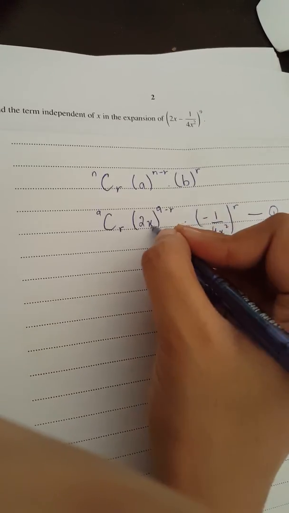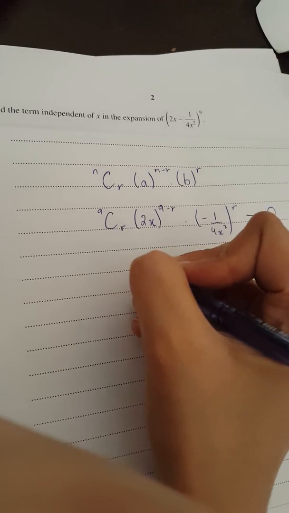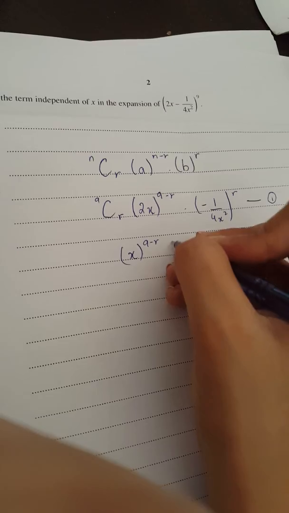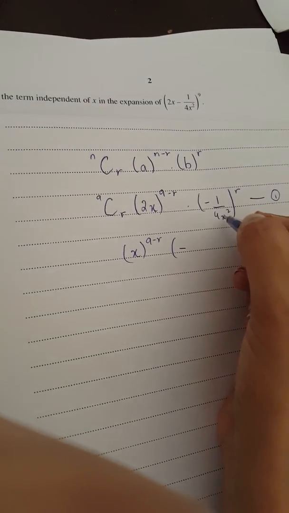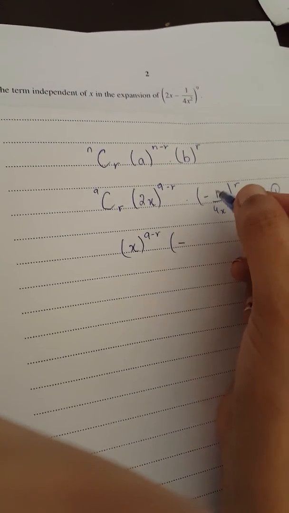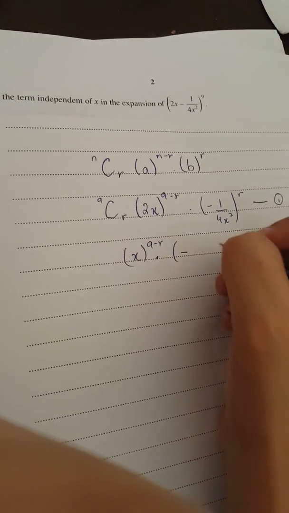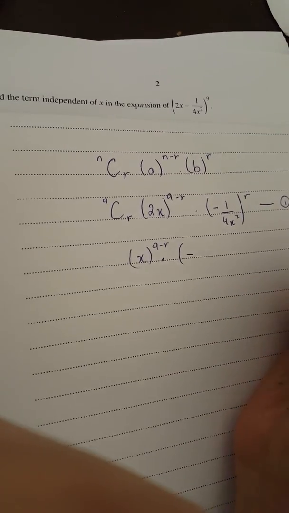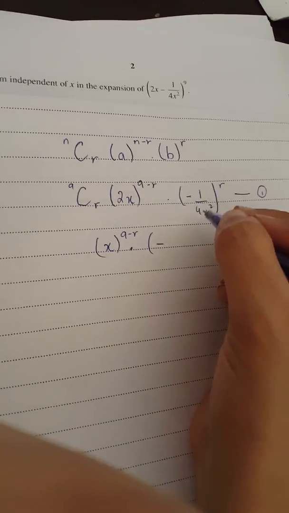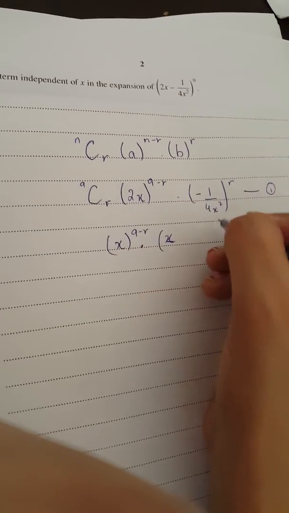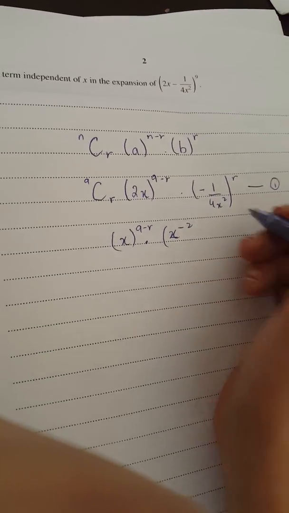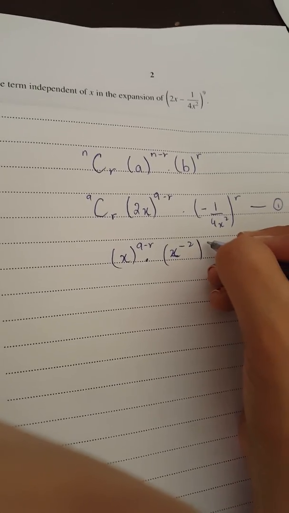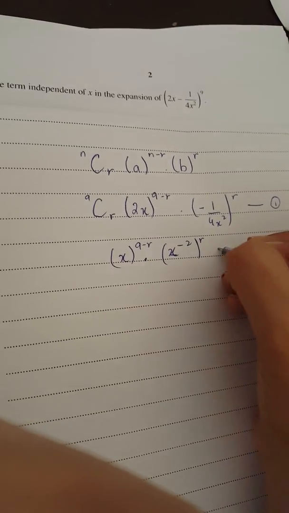If we just take the x of both these terms, we have x to the 9 minus r, and here x raised to the power minus 2, because it's in the denominator, raised to the power of r.